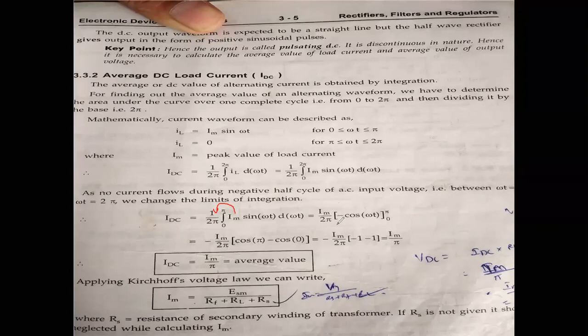So 1 by 2 pi integral of sin theta is minus cos theta, so minus cos omega t between limits 0 to 2 pi. Upper limit minus lower limit, so minus cos 2 pi minus cos 0. Taking minus common out, minus Im by 2 pi times cos 2 pi minus cos 0. Cos 2 pi is 1 and cos 0 is 1... so the result works out after cancelling.